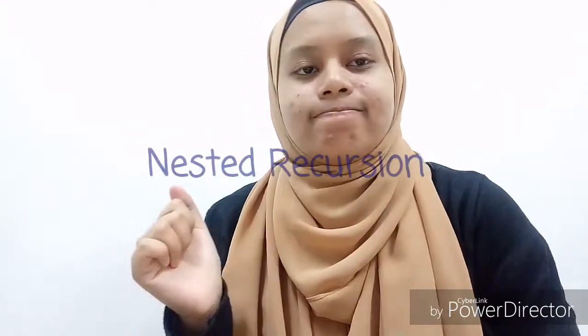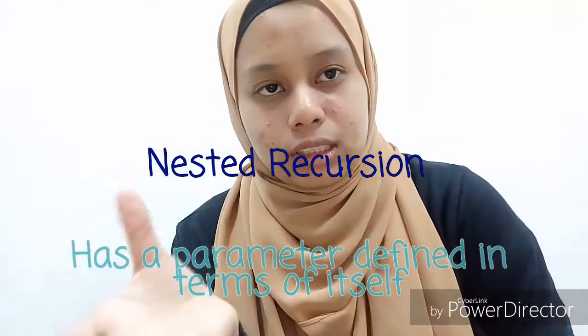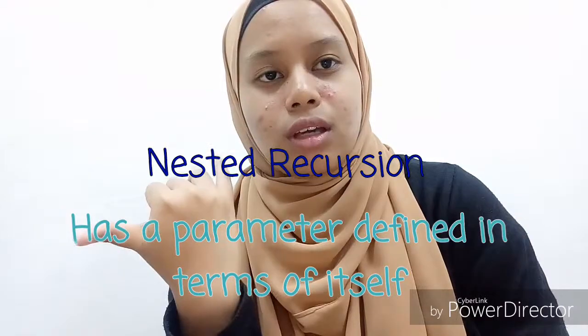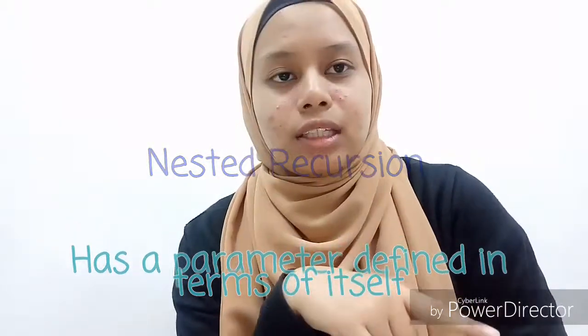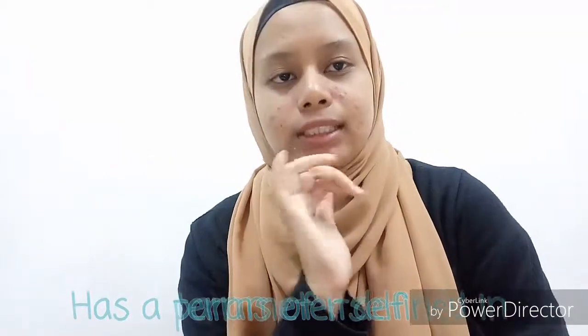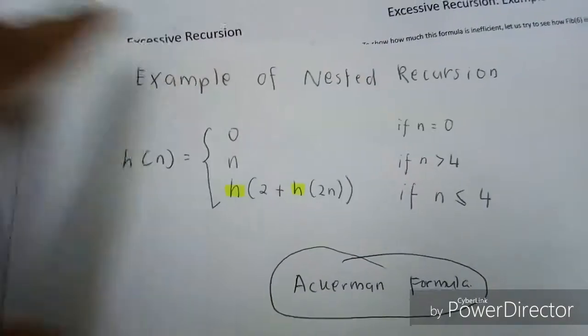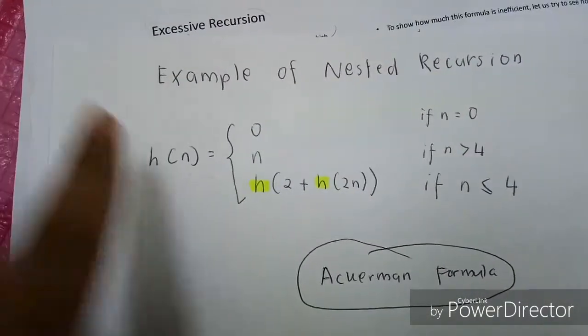Next type of recursion method is nested recursion. We can define nested recursion as a parameter which is defined in terms of itself. We can look at an example of nested recursion. This is an example of nested recursion, meaning a parameter defined in terms of itself.